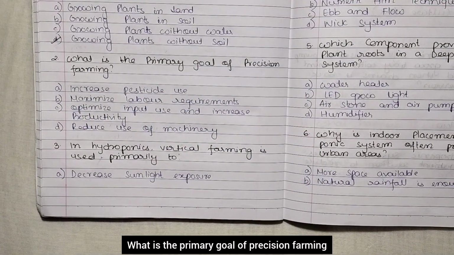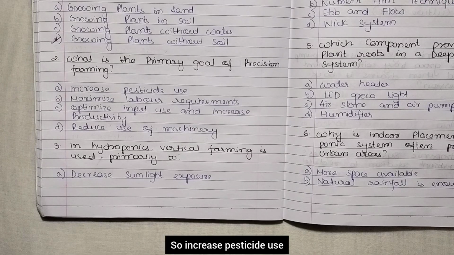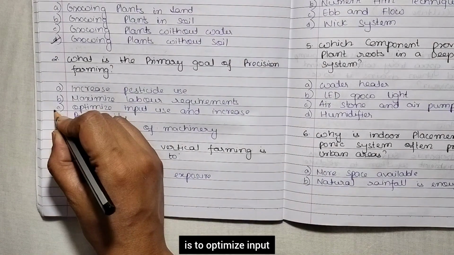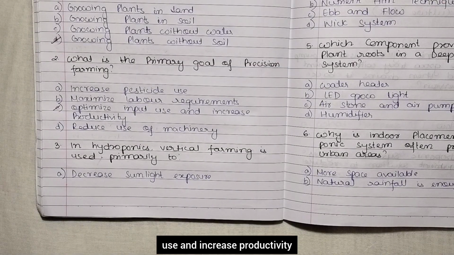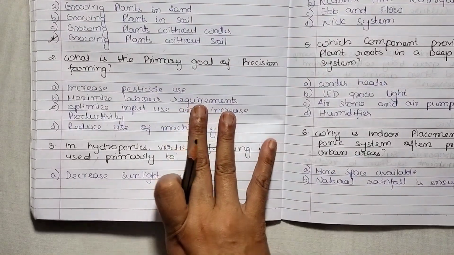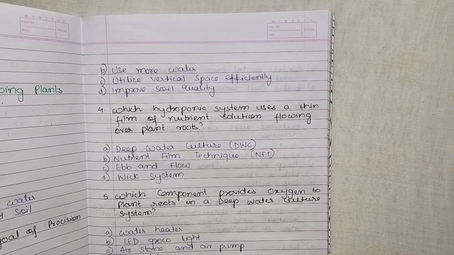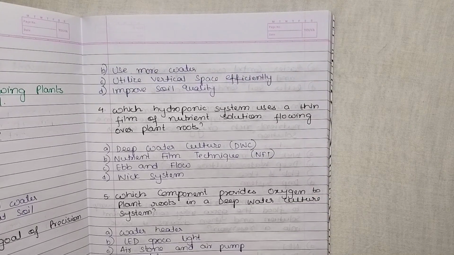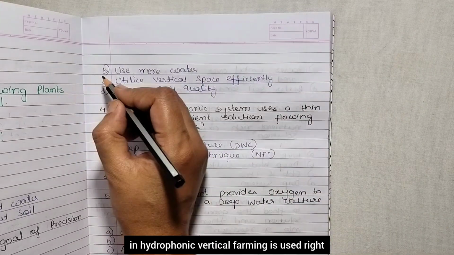What is the primary goal of precision farming? Increase pesticide use, maximize labor requirement, optimize input use and increase productivity, reduce use of machinery. So the primary goal of precision farming is to optimize input use and increase productivity. Next, in hydroponics, vertical farming is used primarily to decrease sunlight exposure, use more water, utilize vertical space efficiently, improve soil quality. So to utilize vertical space efficiently, in hydroponics vertical farming is used, right?